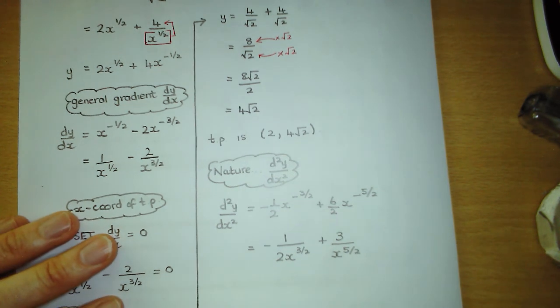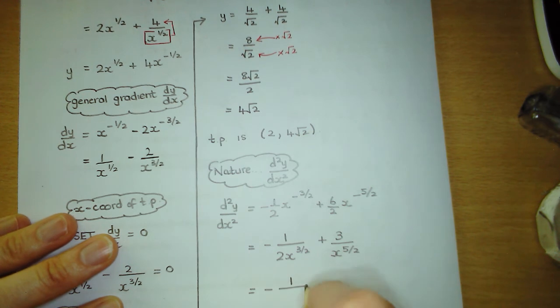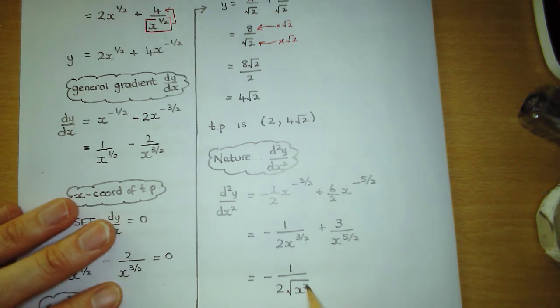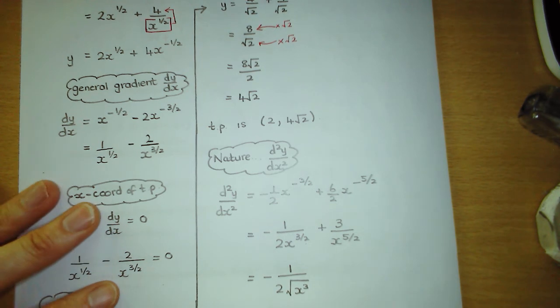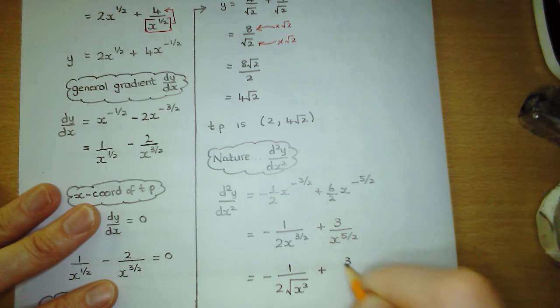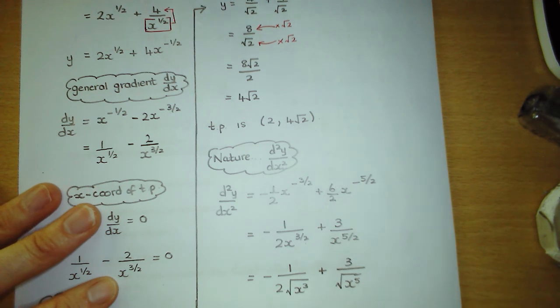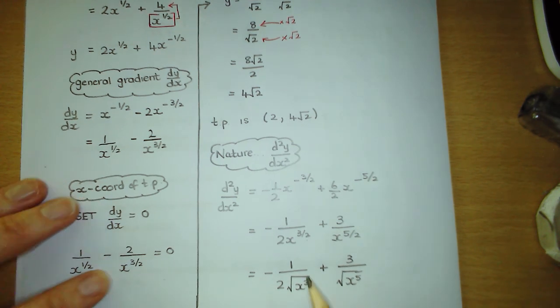Okay, plan now then is I'm going to put the roots in it. So that's minus 1 over 2 times the square root of x cubed. Again, you can put the cube bit here, the power of 3 under the root, or you can put brackets around the root and put the power of 3 outside, it doesn't matter. And then plus 3 over the square root of x to the power of 5. Again, you can keep the 5 under the root or put brackets around the root and put the 5 outside. So we've now found the second derivative.